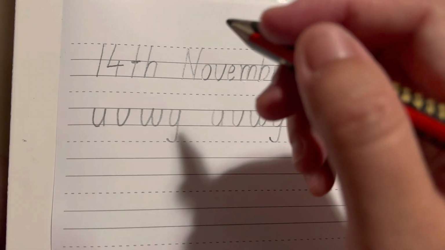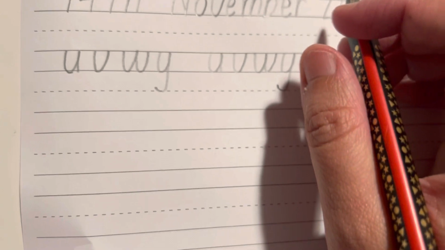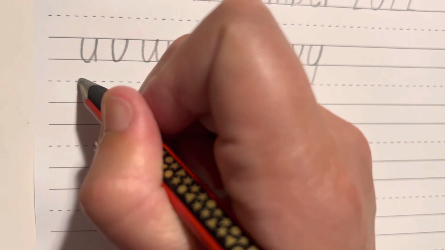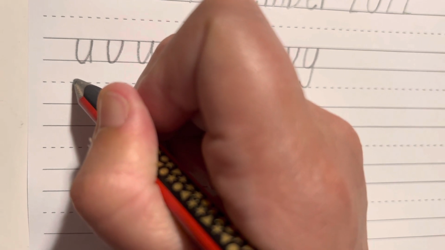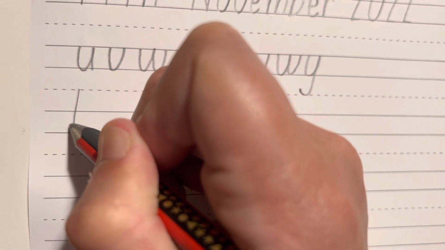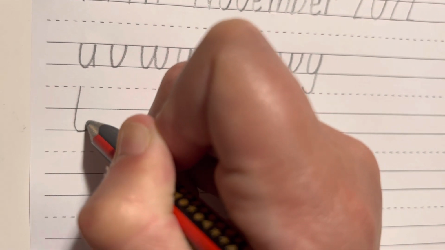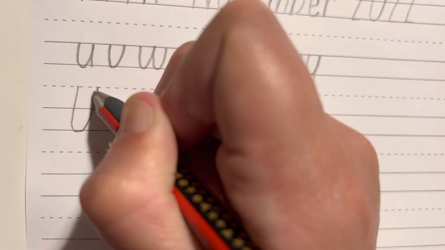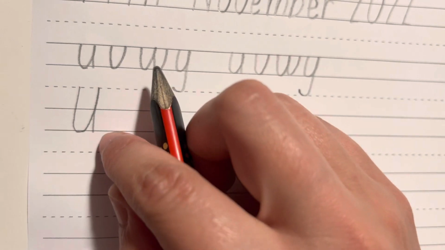Next, we are going to move on to the uppercase U, V, W, and Y. For the uppercase U, you are going to start from the dotted line at the top and go all the way to the bottom solid line, go back up again to the top and straight down again. It's touching all three lines.